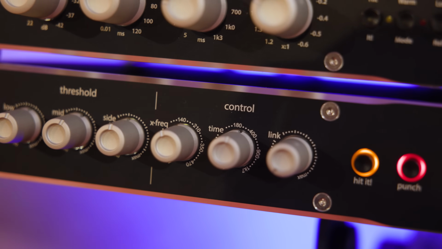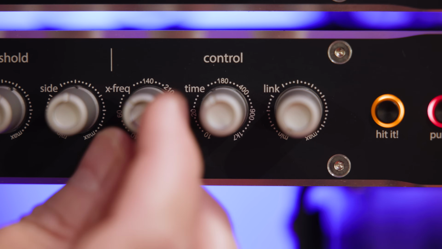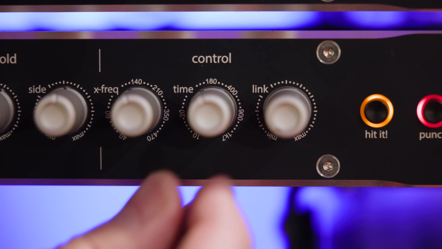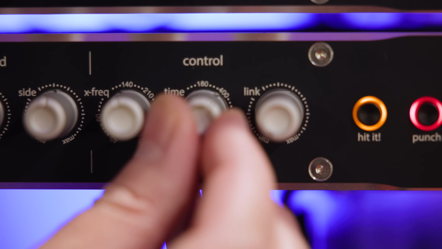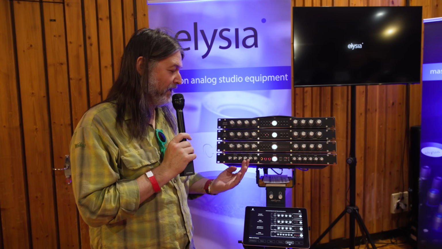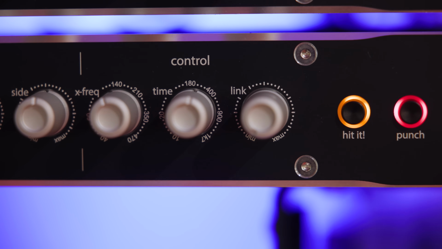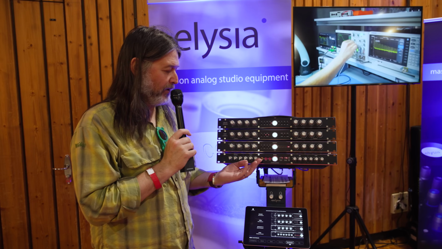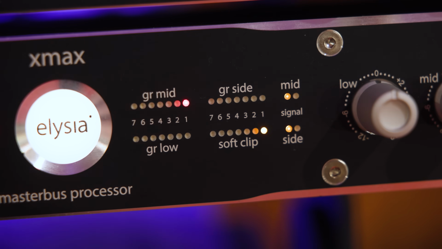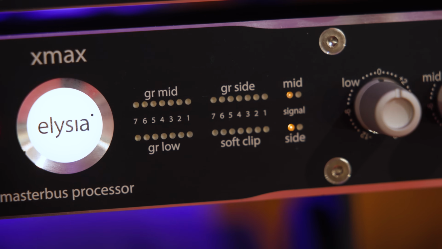Moving along to the control section, we have the crossover frequency control right here for the low frequency compressor. And then we have a time control, which adjusts the global release time of all the compression here. So the attack time is fixed at 10 milliseconds for all the compression. This adjusts the global release. And then we have a link control, which allows you to link the side chains of these compressors. So all the way to the left over here, they are not linked. And you can see that on the meter right here. But as I turn the control up, it's variable all the way to where they're fully linked.